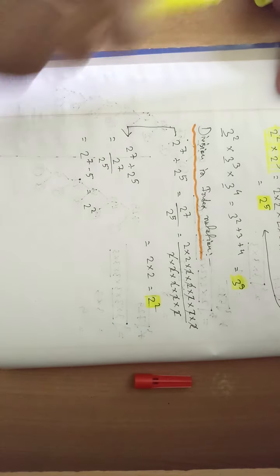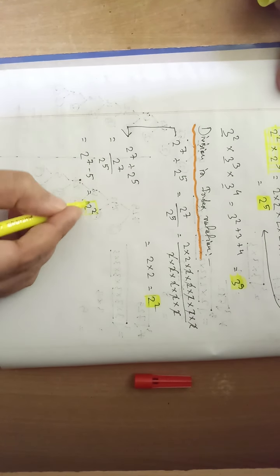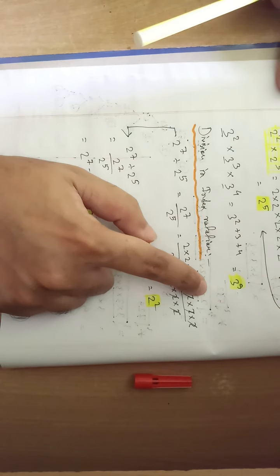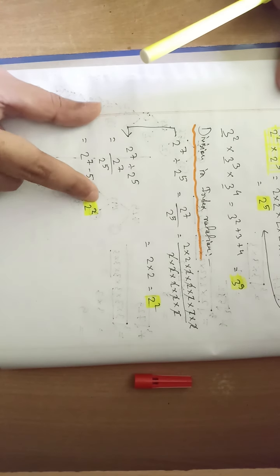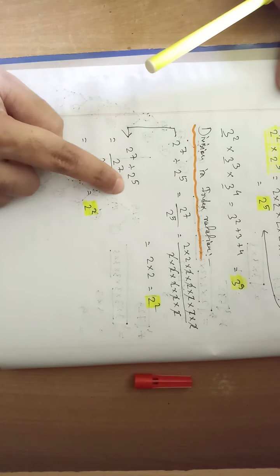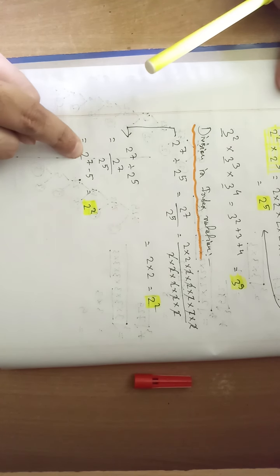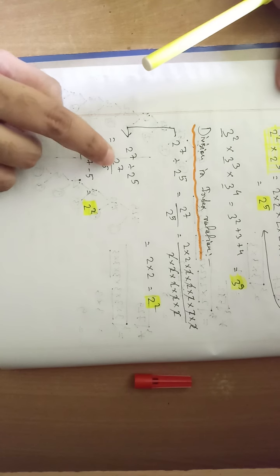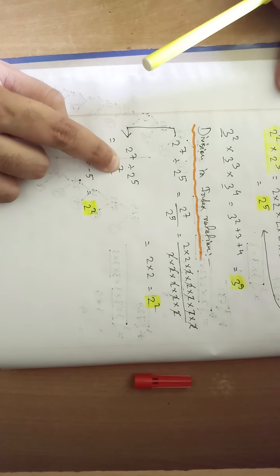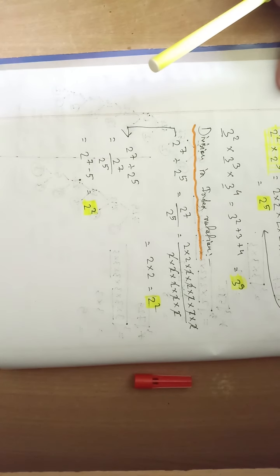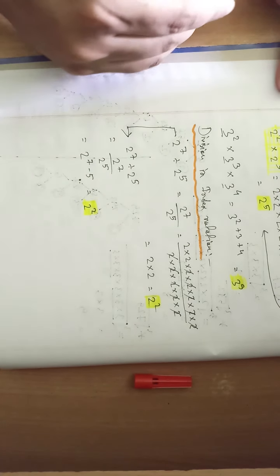So if you see, we have got the same answer that we got by doing this long process here. So instead of doing it like this, we can do it like this, where the base is the same and they are in a state of division, and we will just take the common base here and then subtract the powers. Okay, so this goes for division.